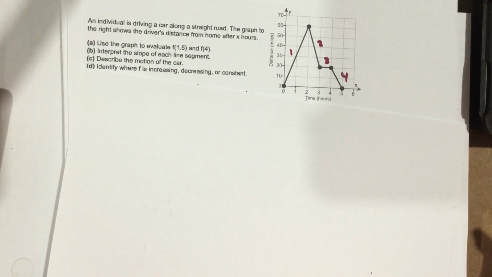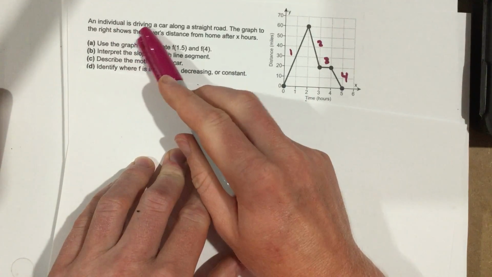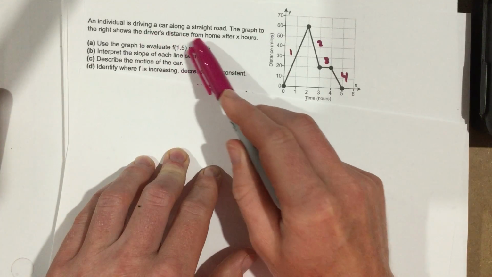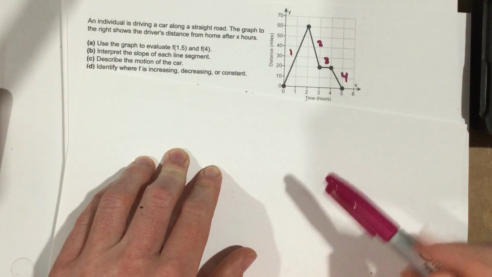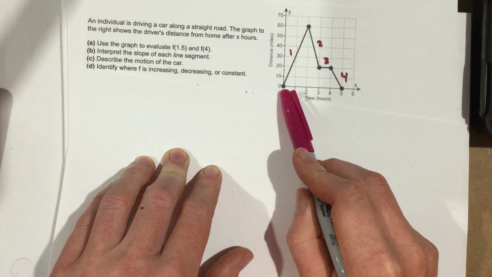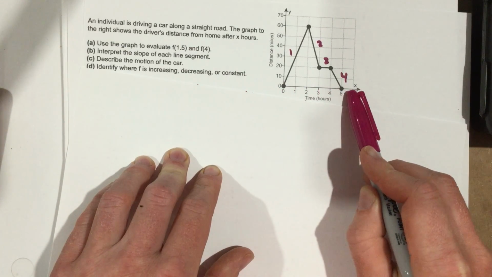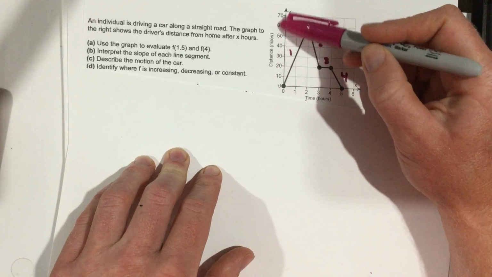This is problem number 4 from section 2.4. In this problem they say an individual is driving a car along a straight road. The graph to the right shows the driver's distance from home after x hours. So if you see this graph here, this is the amount of hours a person's been driving, and this is the distance they are from home.